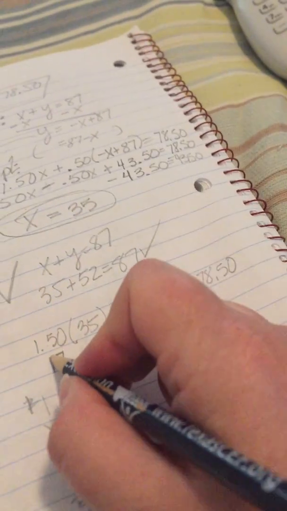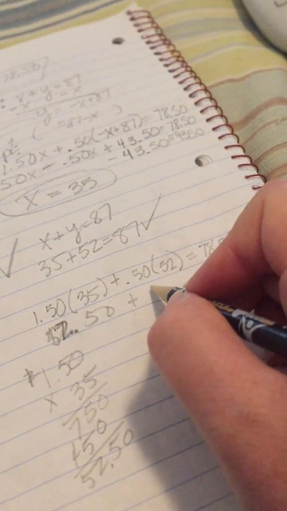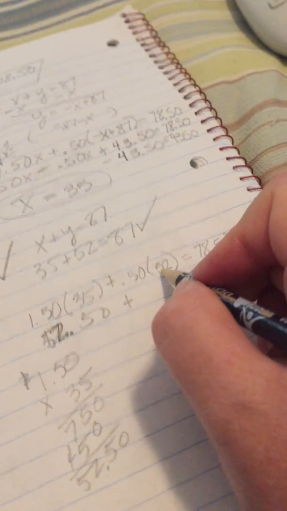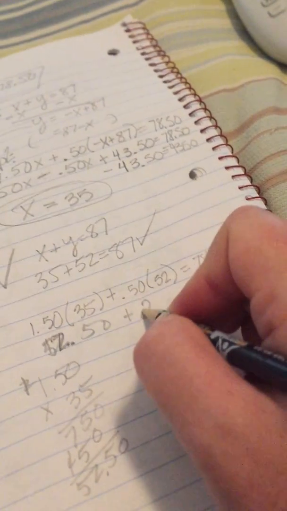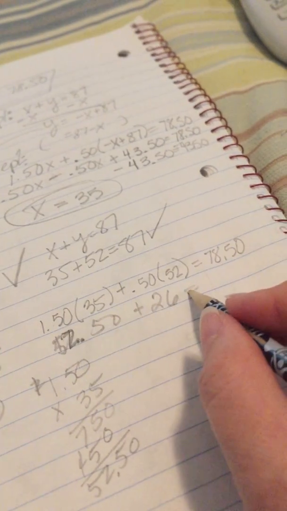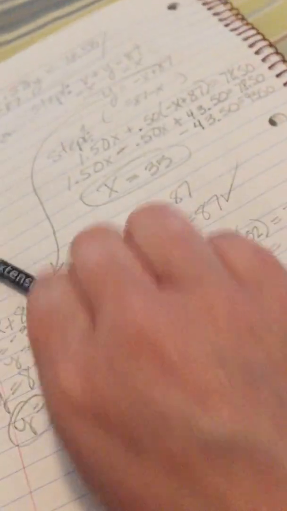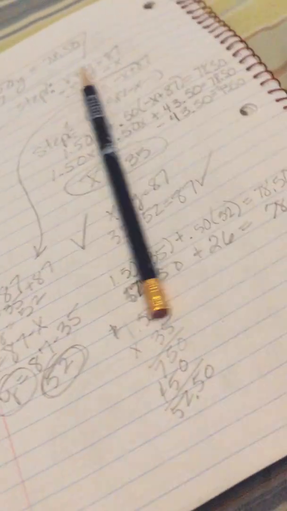It's 52.50 plus half of 52. That one should be easy. Dividing by 2, 2 goes into 5 twice, and then 6. So this should work out to 78.50, which is 78.5. So we checked it. I'm sorry about my flubble jubble here, but there you go.